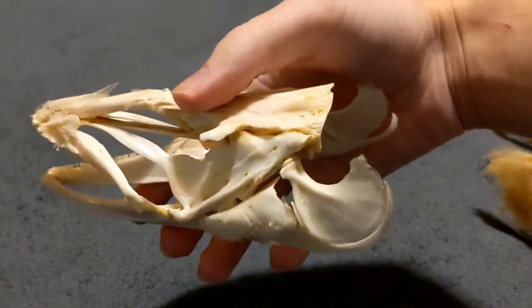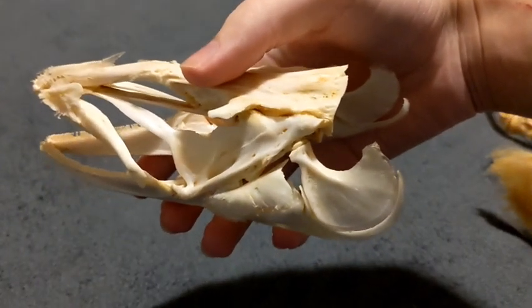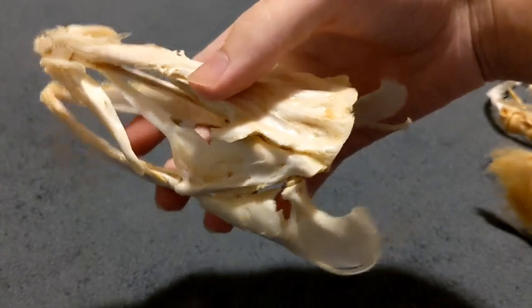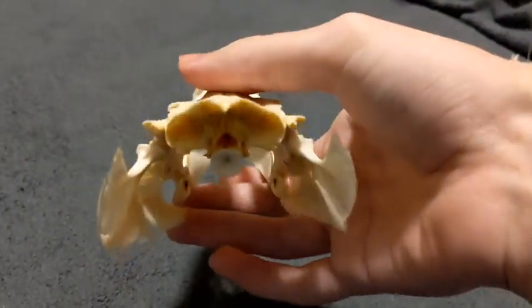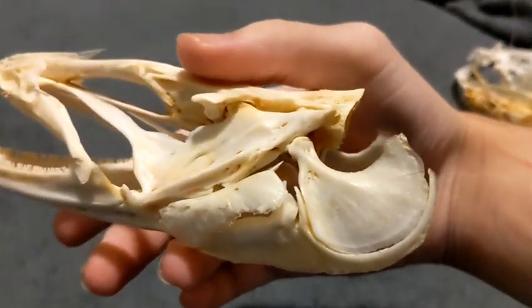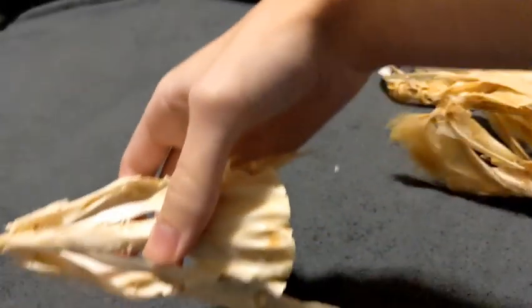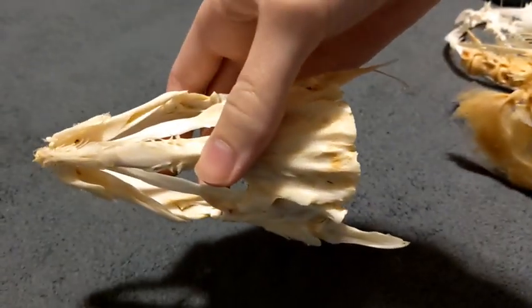Then the operculum protects the gill arches again. So this one has a head that just kind of expands outward. Like you can see the back. It's honestly snake-like. Snake skulls are shaped like this with that kind of triangularness.